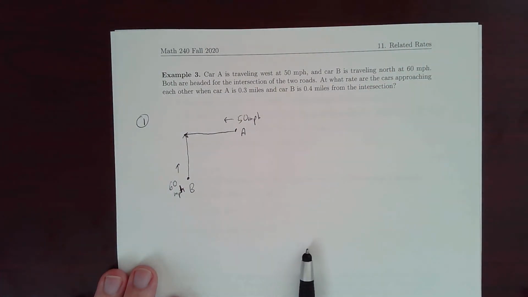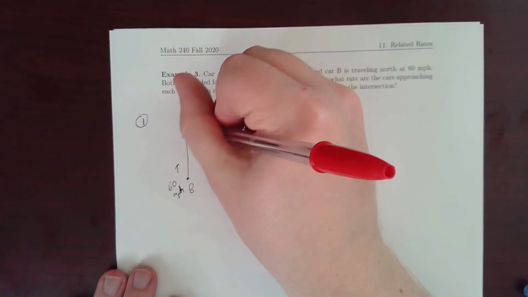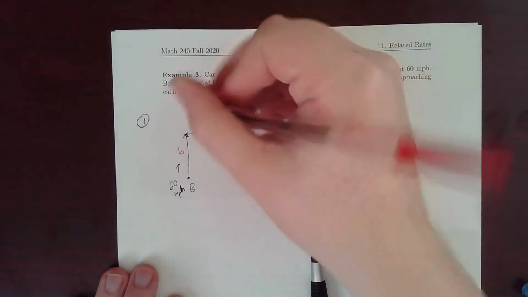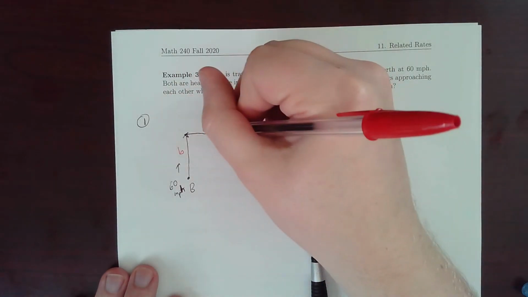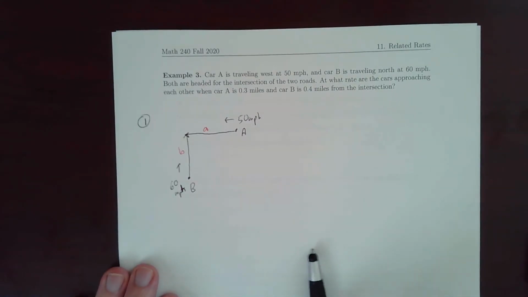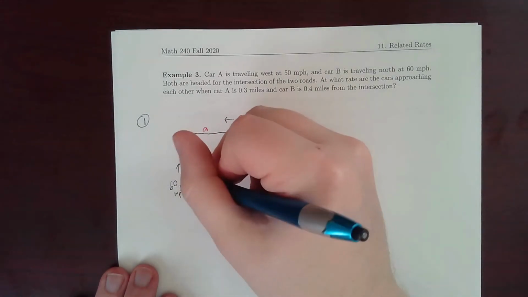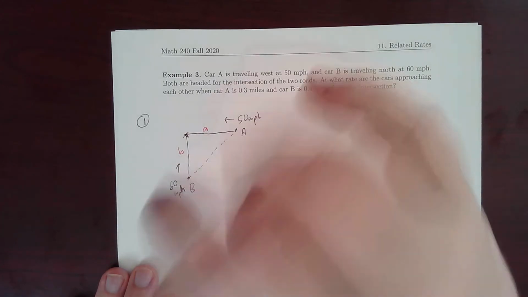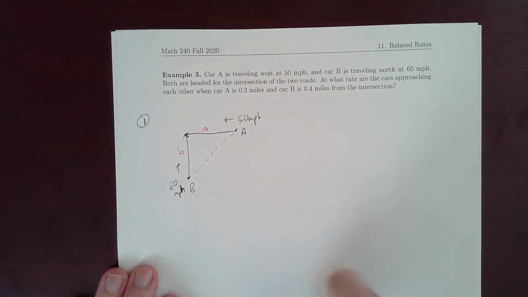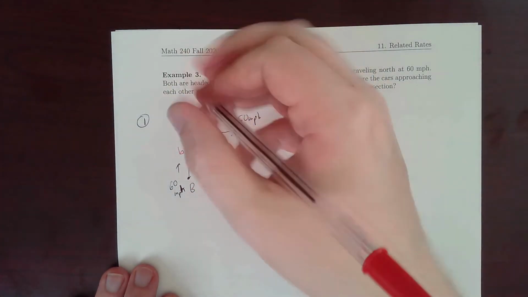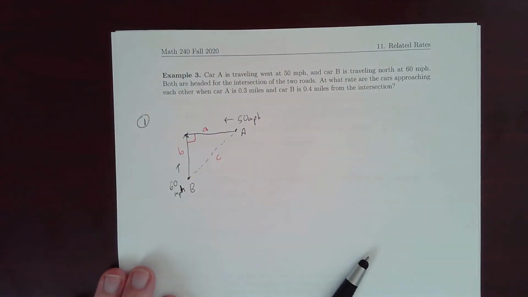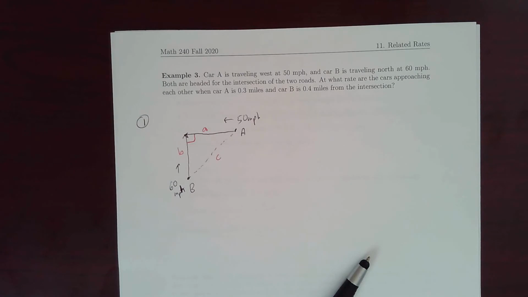So we've got little a and little b as our distances that they are from the intersection. But we want to know how quickly they are approaching each other, and so that is actually going to be a third distance, c. Now, because of the way these west and north are working out for us, we get another right triangle.